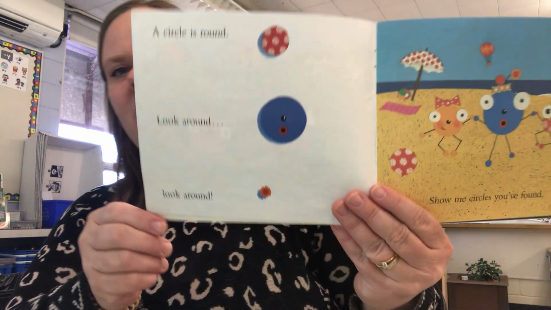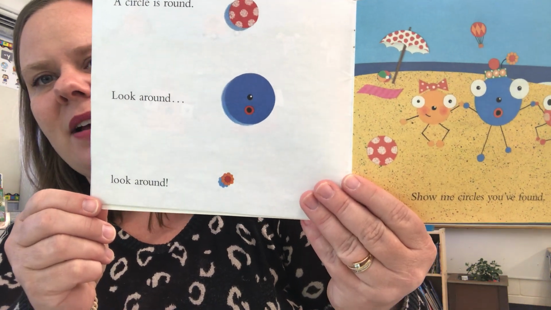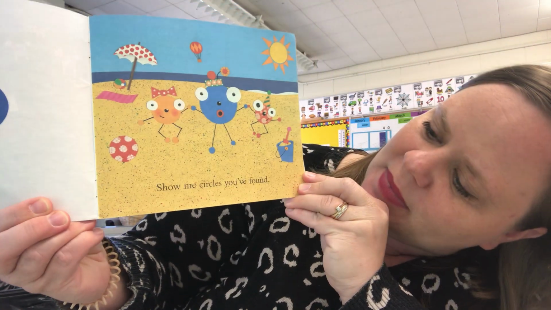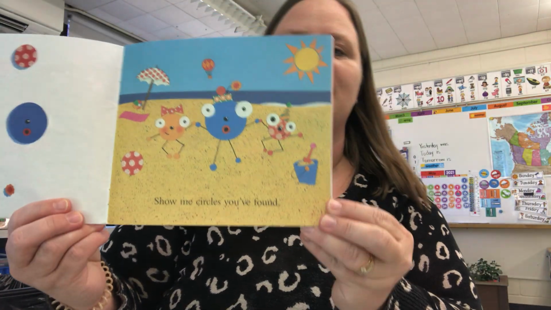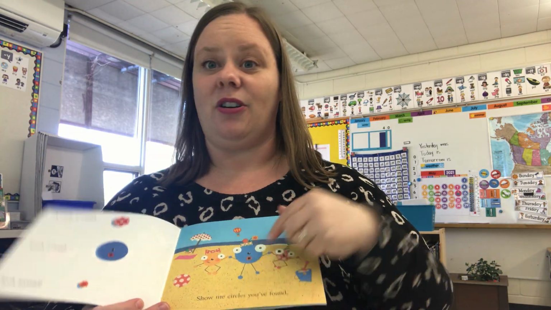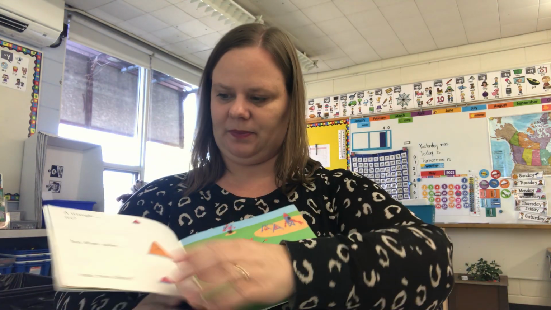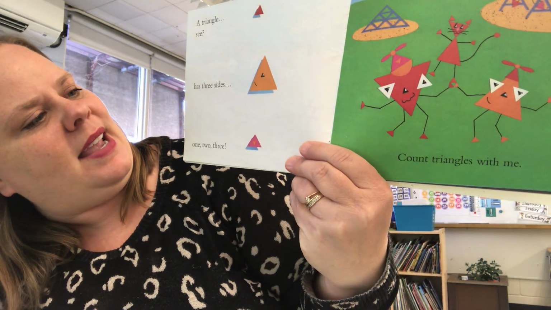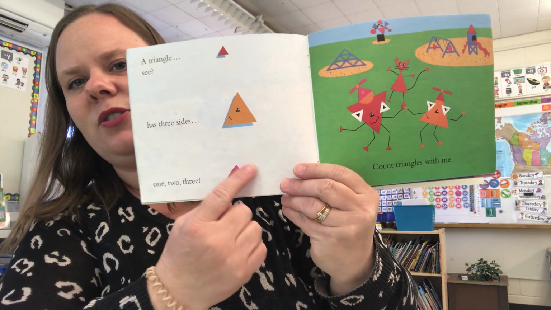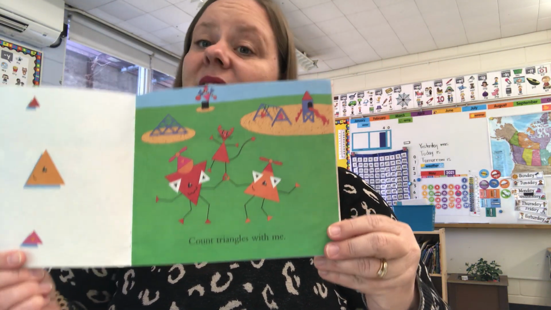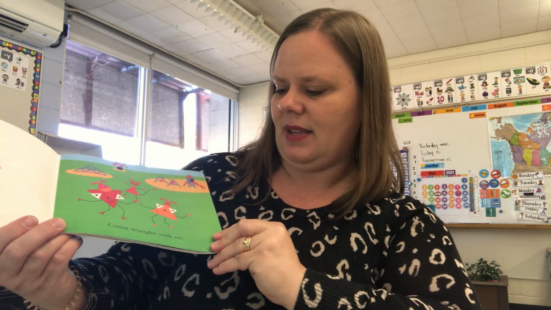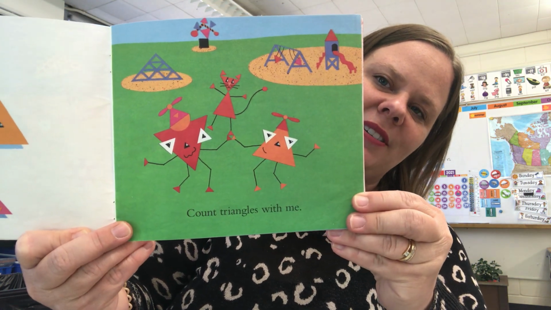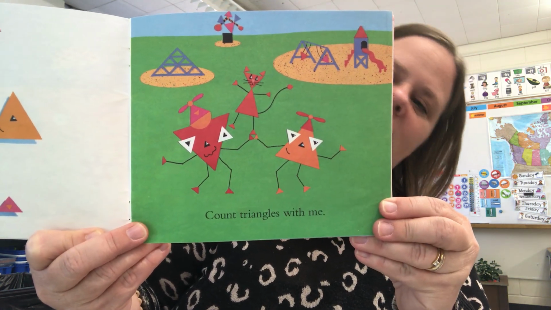A circle is round. Look around, look around. Show me some circles that you found. A circle is not a polygon. A triangle, see? It has 3 sides. 1, 2, 3. A triangle is a polygon. Count triangles with me. How many triangles do you see in that picture? I'll hold it there for a second so that you can count.